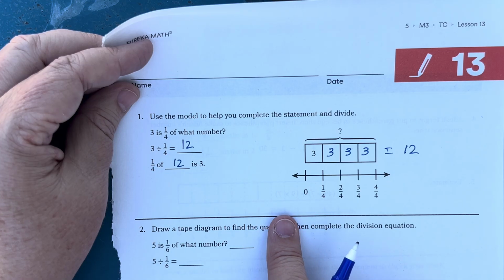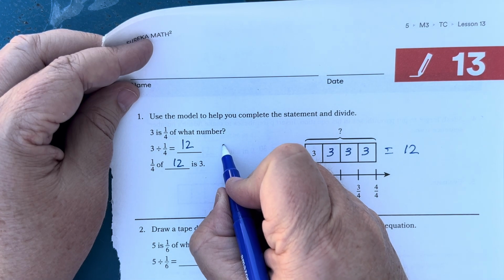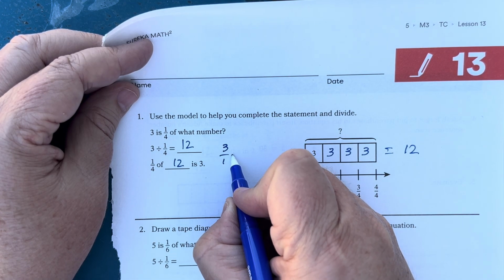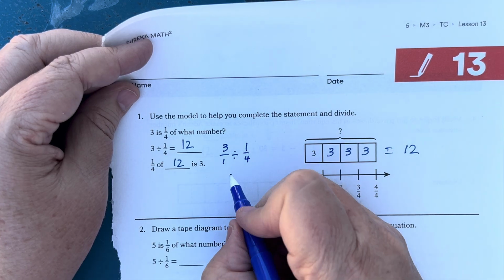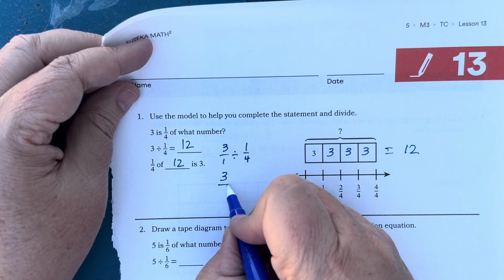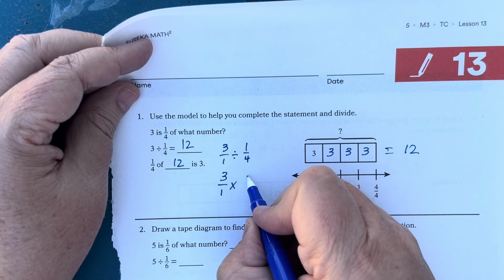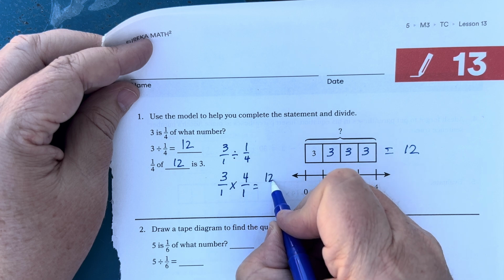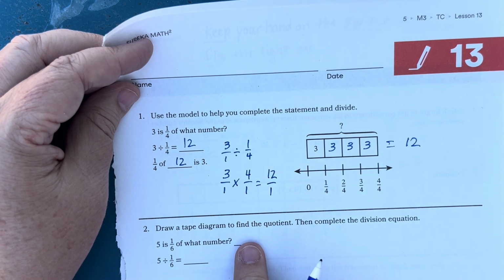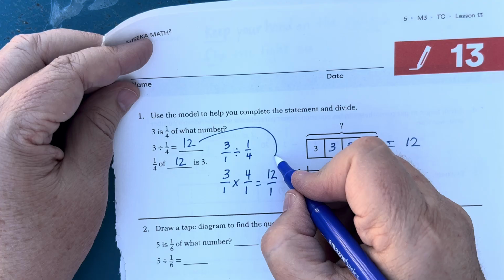Does our other method work? Well, it should. We should be able to get the same answer, 3 over 1 divided by 1/4, okay? So keep the first, switch to multiplication, flip the second. 12 over 1, which is the same as 12.